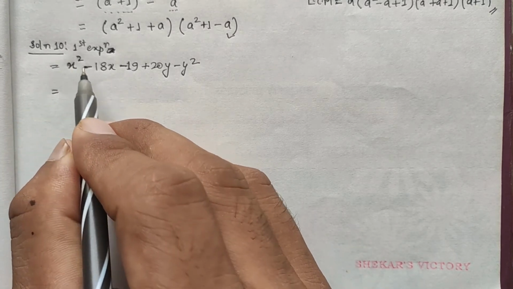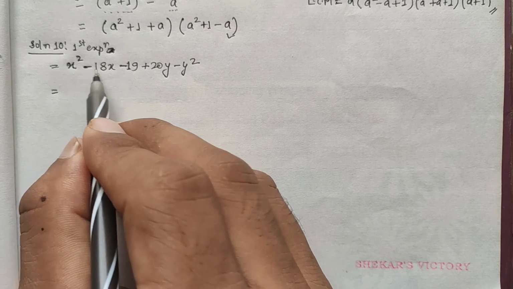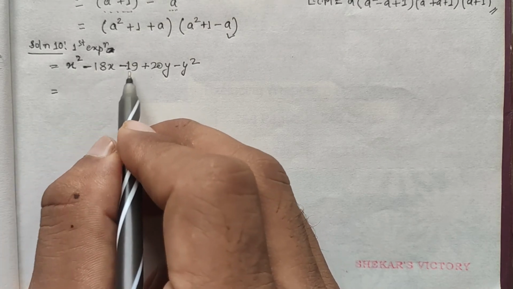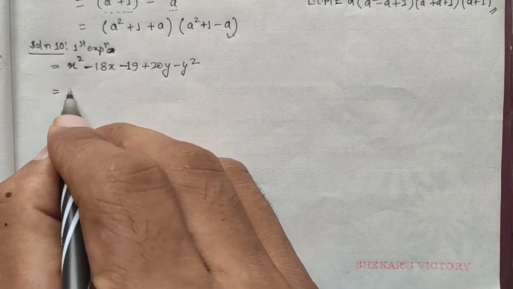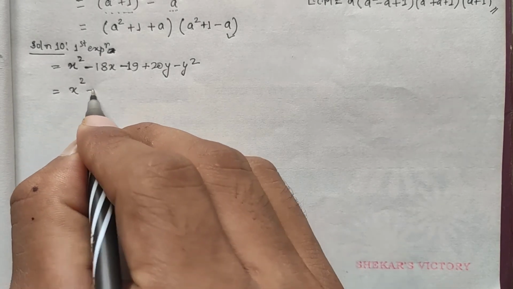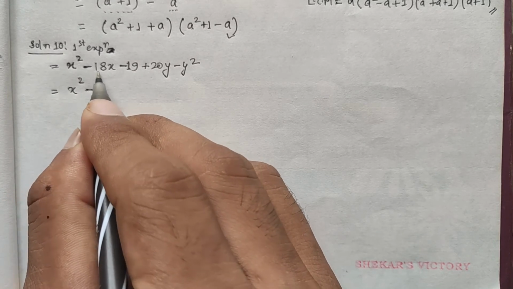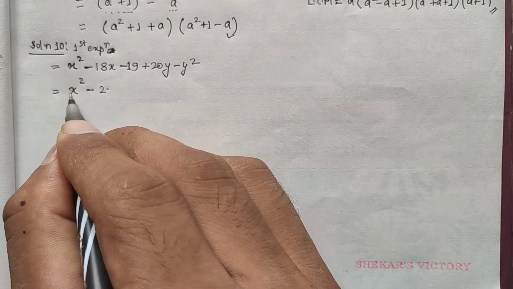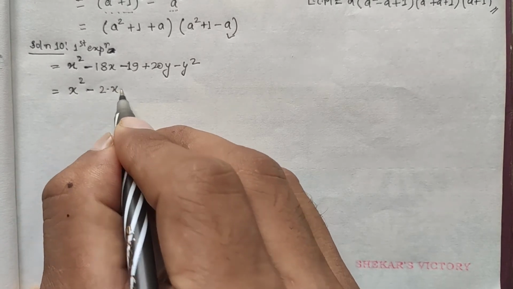So in this question, if you see a square minus 2ab plus b square, this is in b square form, but b square is not here. So let's try to write it in the b square form. So a square minus, we can write 18 as 2 times a, where a is x here, and b we can write as 9.